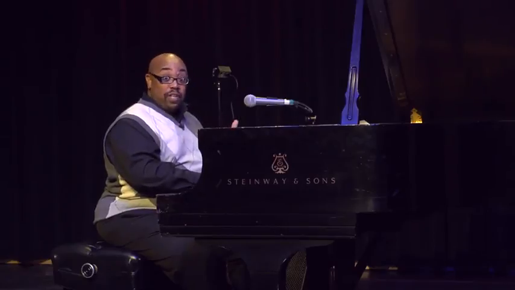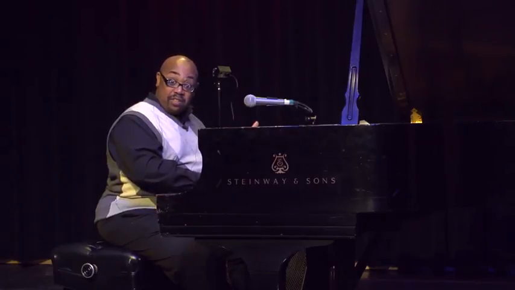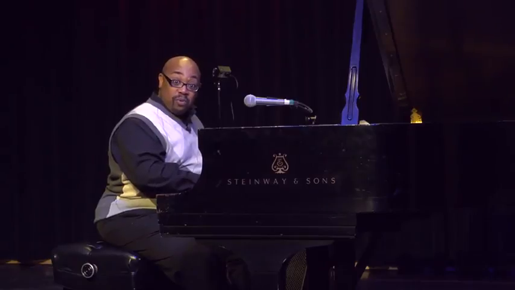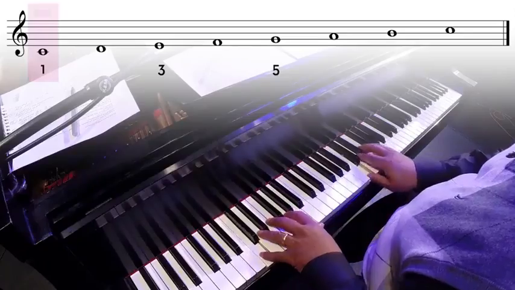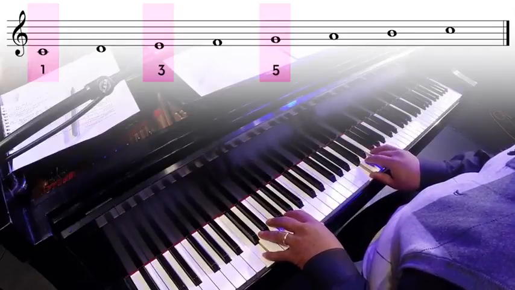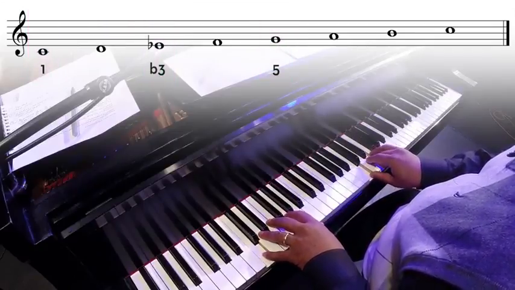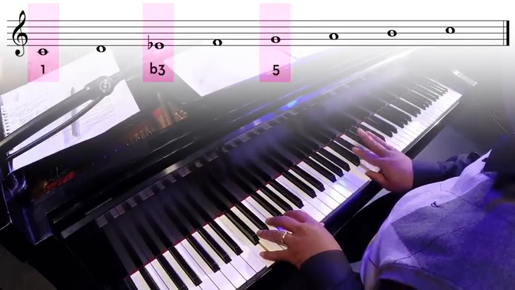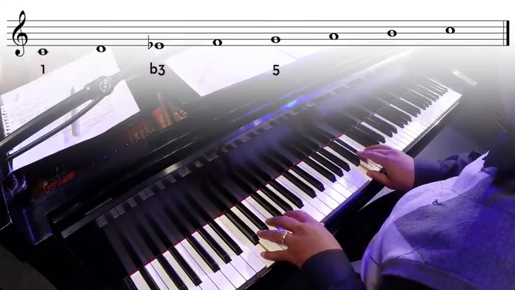If you use solfege, it will be do, me, so. Sing that, do, me, so. So we have major, do, mi, so, la, la, la. Minor, do, me, so, la, la, la.